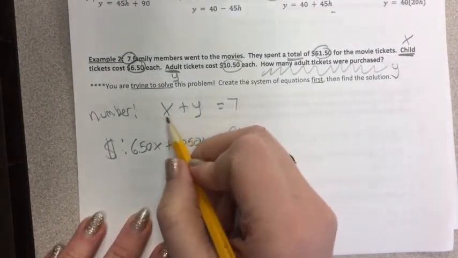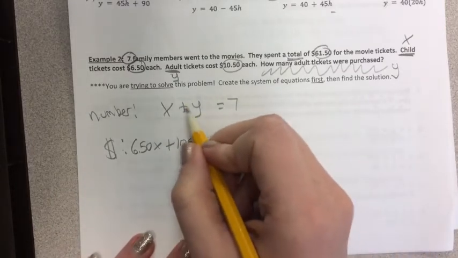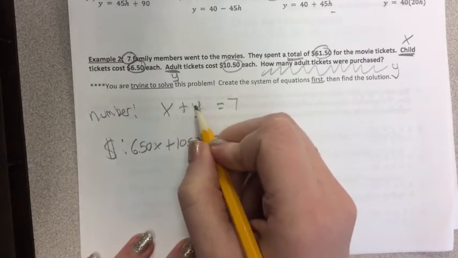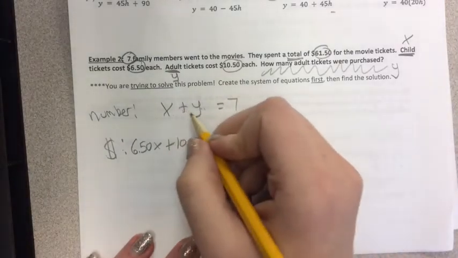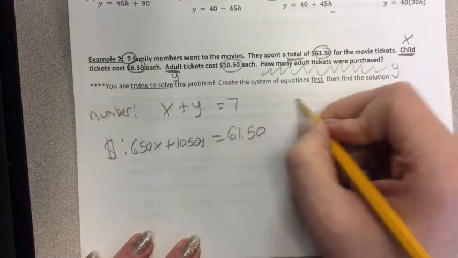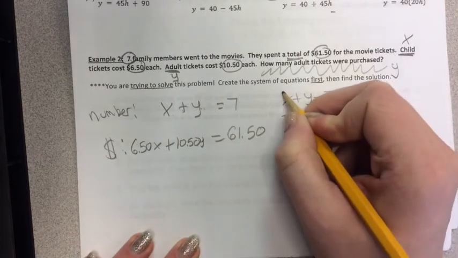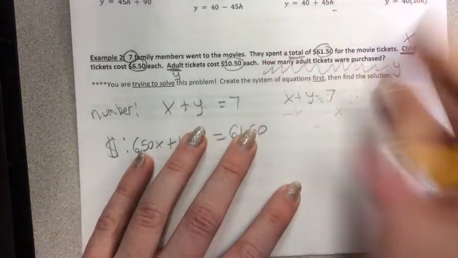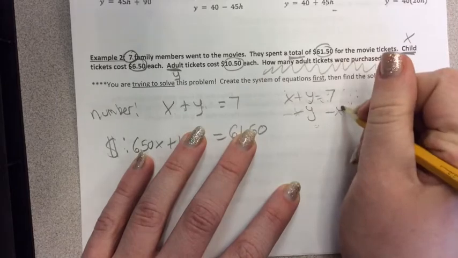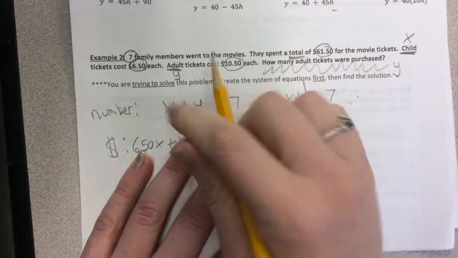So let's go ahead. You can see that neither of these are ready to solve. So we're going to go ahead and solve one of these equations for either Y or X. I'm sorry, I'm going to go ahead and solve for Y so that that's still in my answer, because X is the variable I don't want.